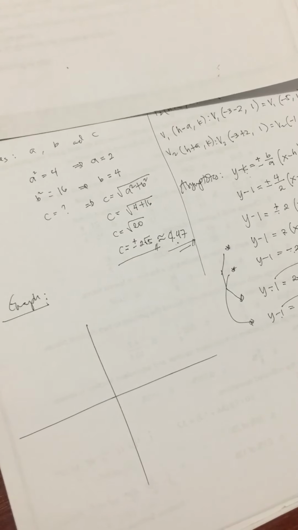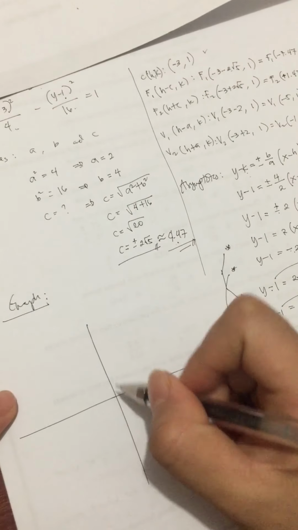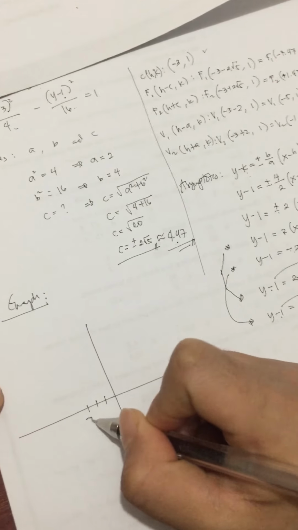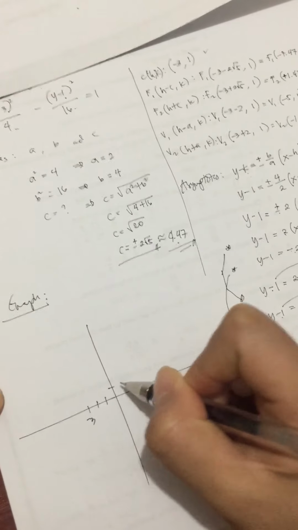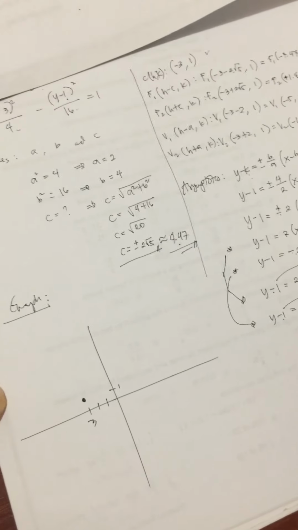So, saan po yung ating center dyan? Ang ating center is negative 3, 1. Negative 3, 1. So, saan ang negative 3, 1? This is negative 3, positive 1. Tapos, dito naman yung 1. So, nandyan yung ating center.